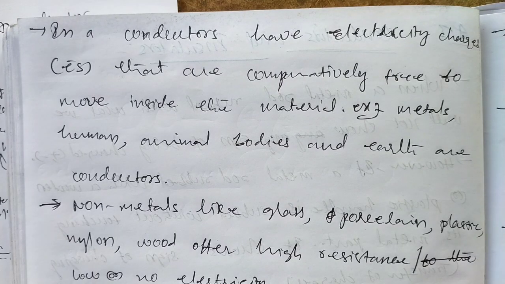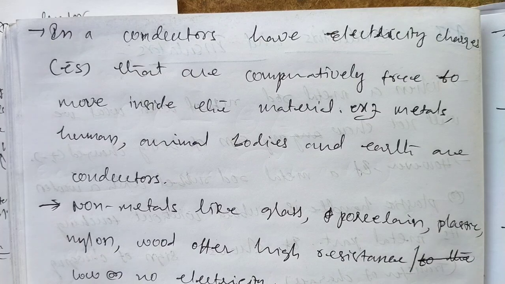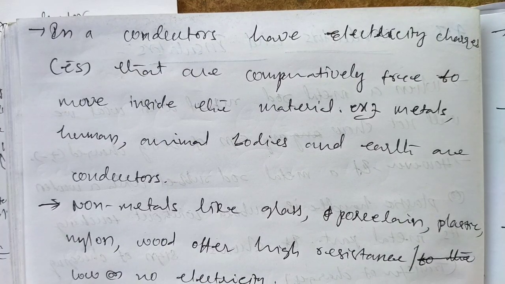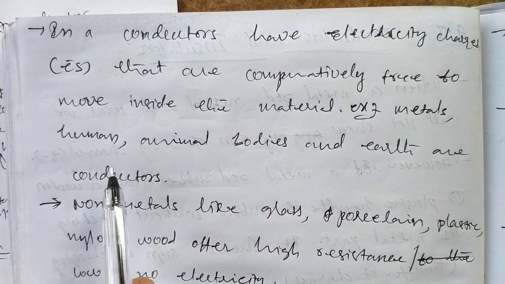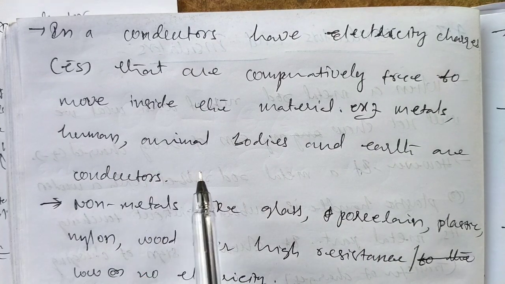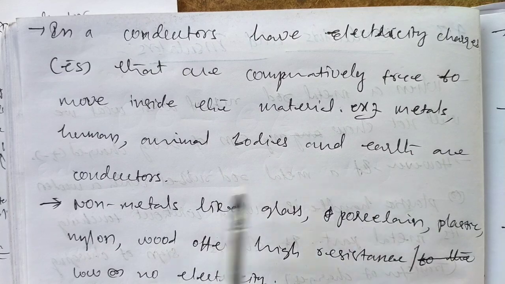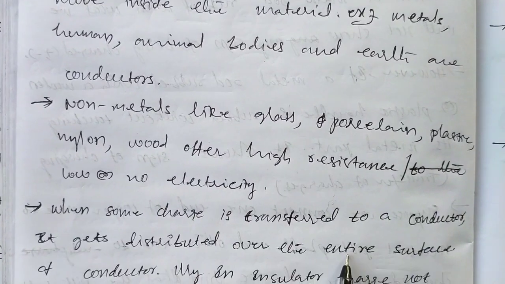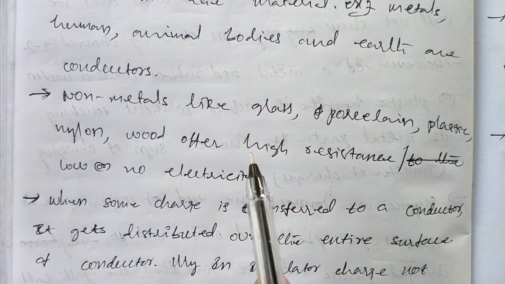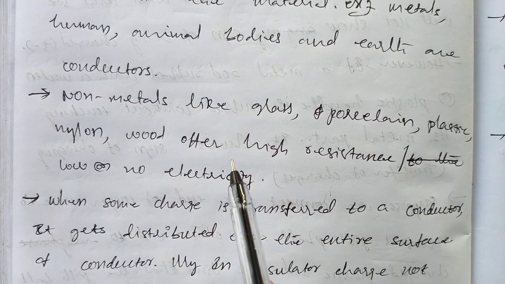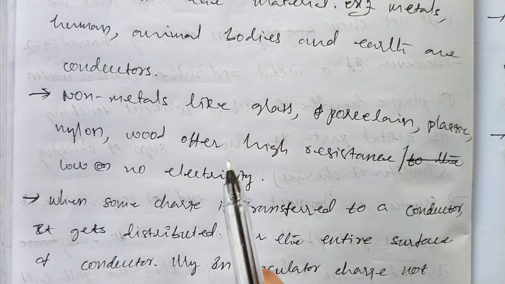Some metals transmit charge carriers from one place to another, meaning free electrons move. Metals have free electrons, and those electrons move from one place to another. This type of material is a conductor, like the human body, animal bodies, the earth and metals. Non-metals like glass, porcelain, plastic, nylon, wool and wood are insulator materials.